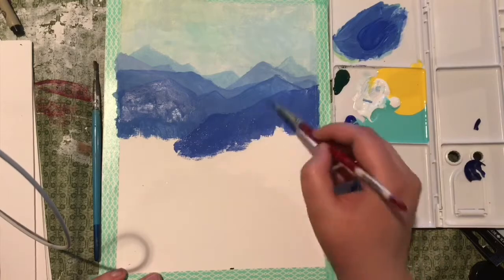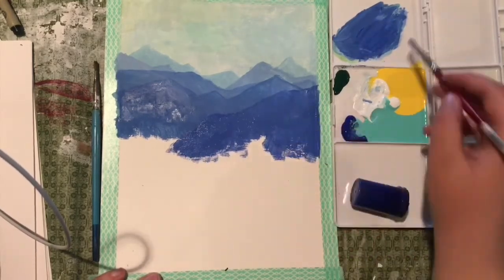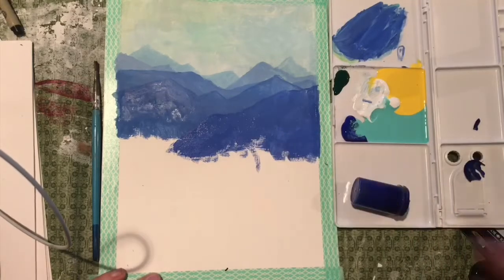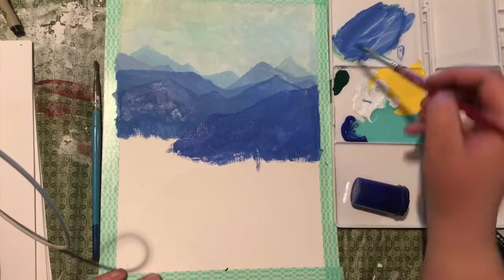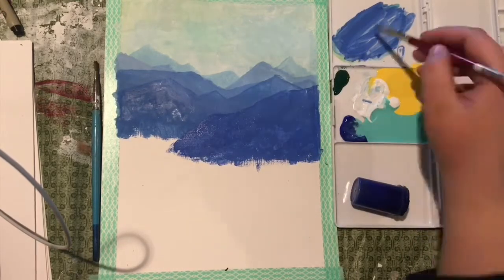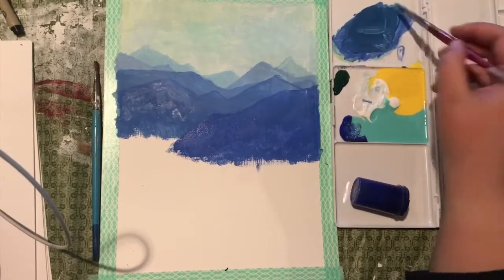And I feel like this is probably the last really blue hill before I start getting into green. So I'm about halfway down my canvas, and I'll start mixing green into my blue before I add texture and everything.